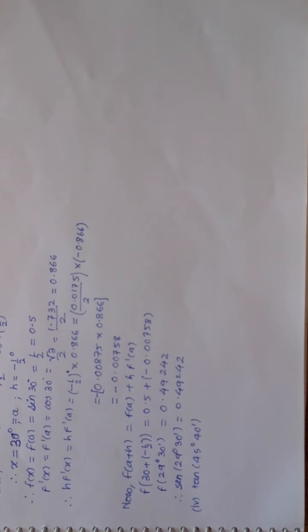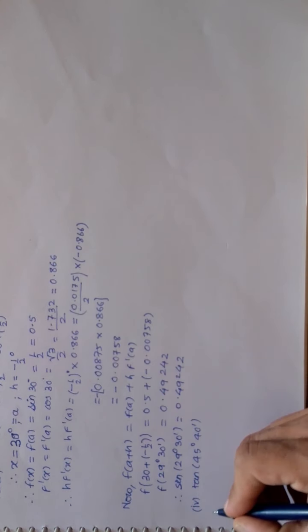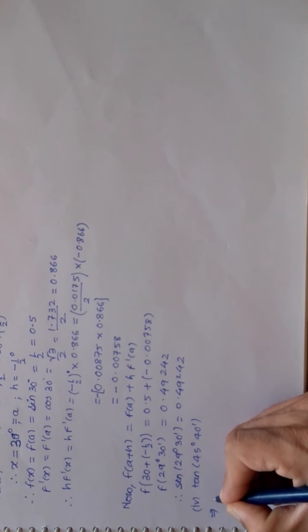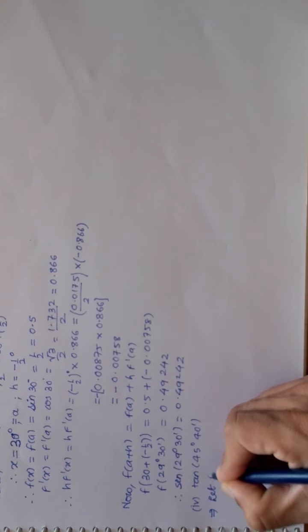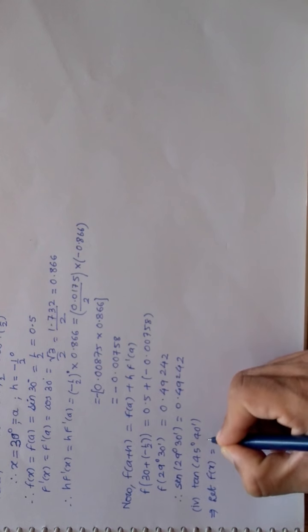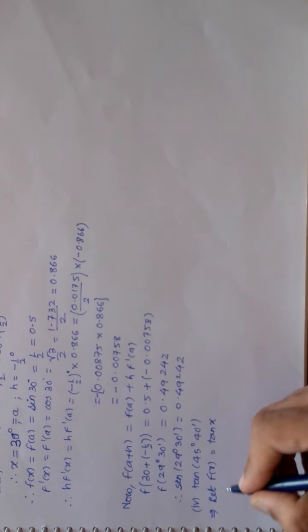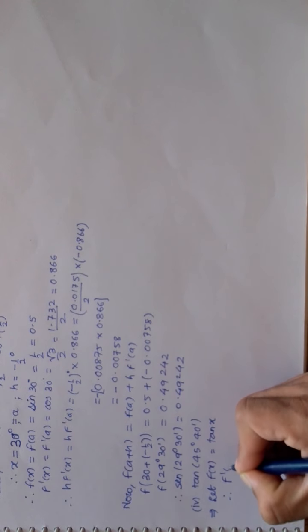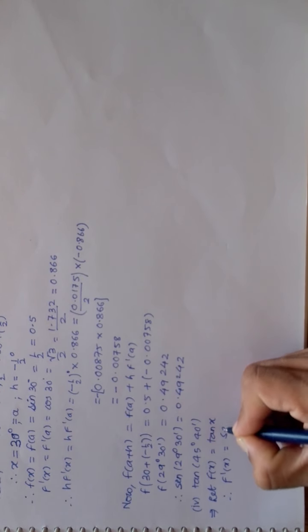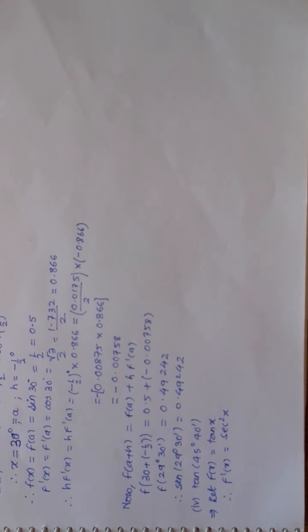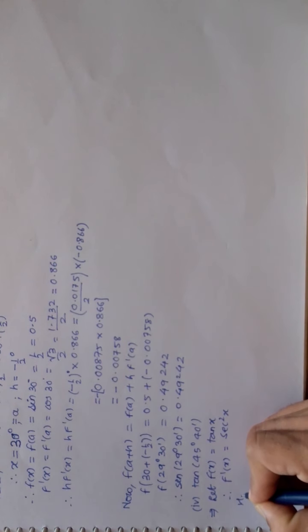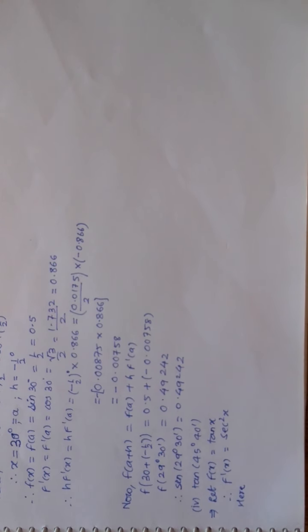Now, keeping all the informations intact, we will be finding tan 45 degree and 40 minutes. So here, we will define the function, that is, let your function of x be your tan x, and when it is defined as tan x, so you know you need to get the derivative of it. So f dash x is your sec square x, as you know very well. Now here if you see, you have 45 degree and 40 minutes.